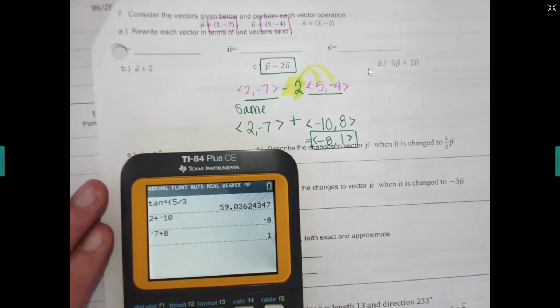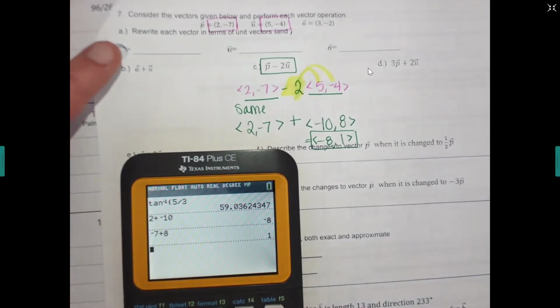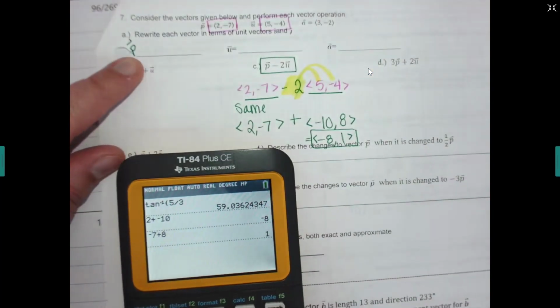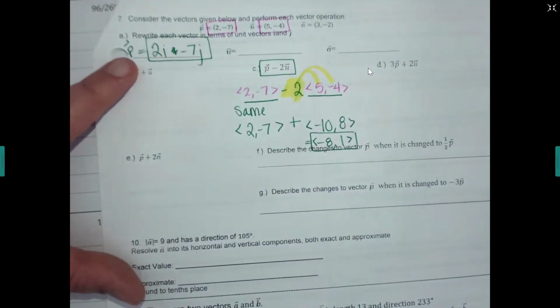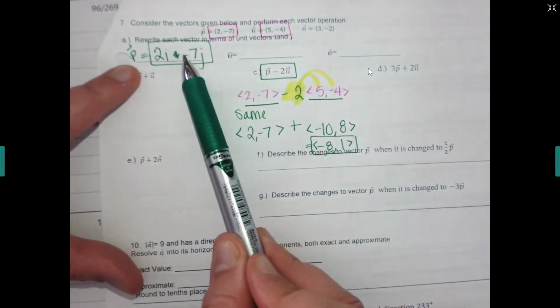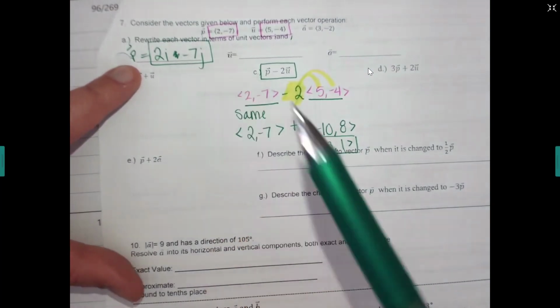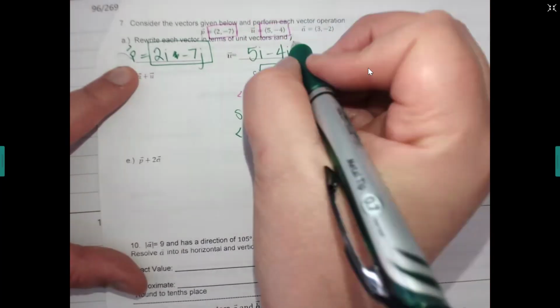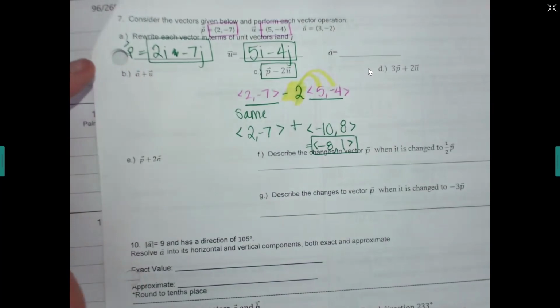Okay, the little blanks at the top where it asks you to rewrite the vectors in terms of I and J. So if I wanted to rewrite P, if P is 2, -7, do you remember you just put 2I minus 7J? You remember that from the homework? You're literally just putting I with the first number, J with the second number. Now, if the 7 was positive, you make it a plus. Okay, what would vector U be if it's 5, -4? 5I minus 4J. So that part should be pretty straightforward.